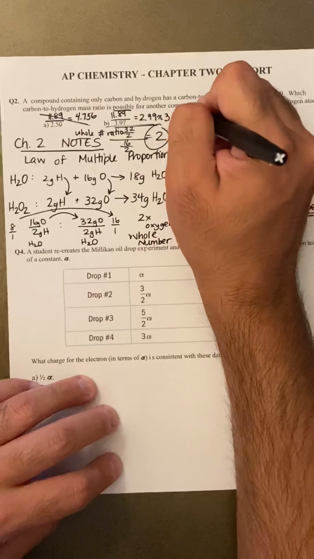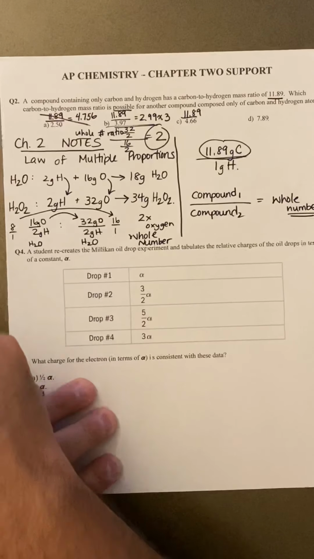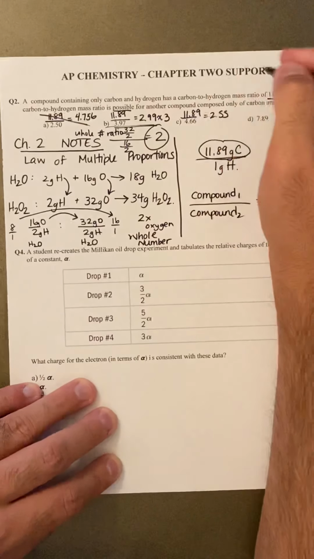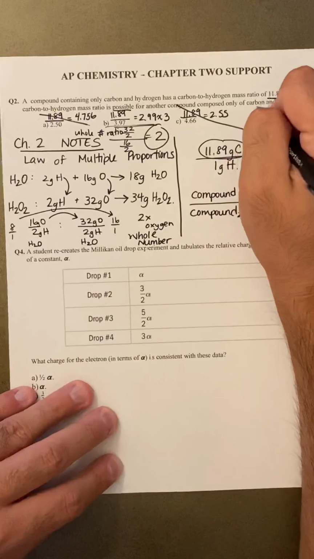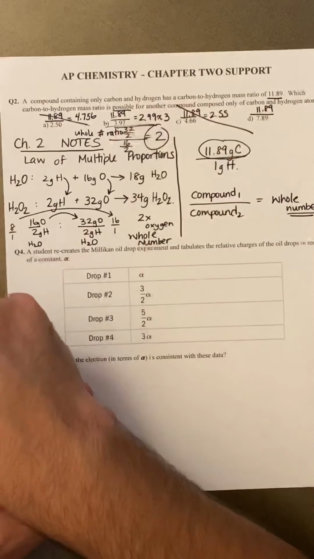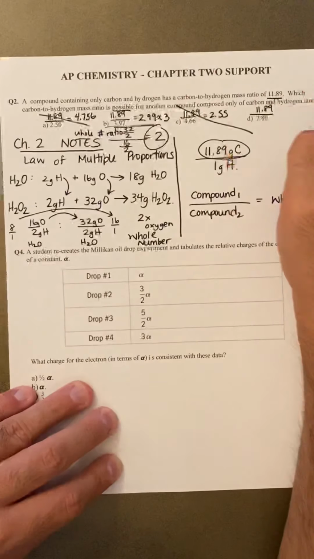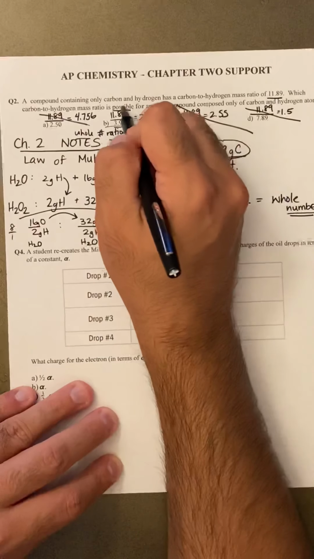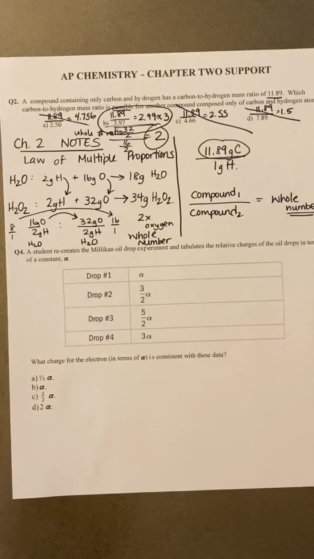If I do 11.89 divided by 4.66, I get 2.55. That is not anywhere near a whole number. Can't be C. And if I divide 11.89 divided by 7.89, I get 1.5. Again, not a whole number. So the only possible correct answer would be choice B.